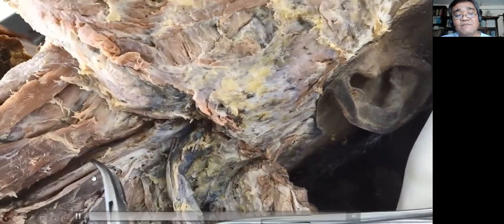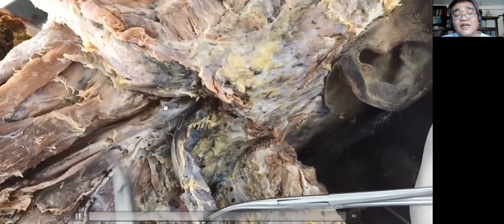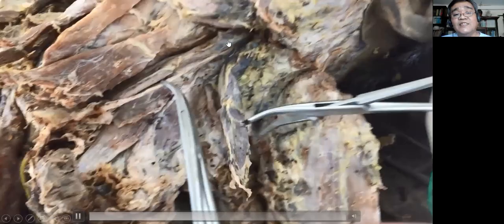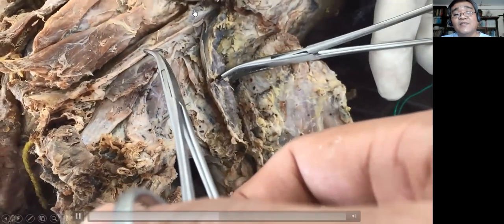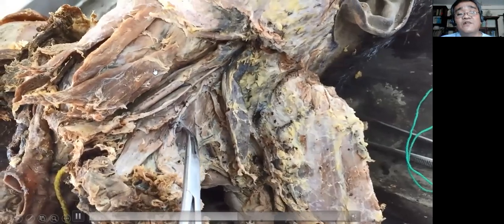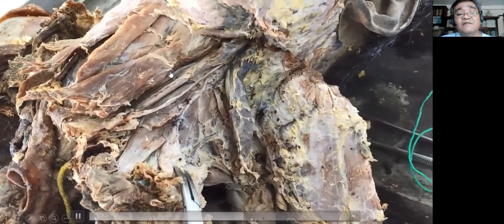Vagus nerve. That is the cut end of the superior thyroid artery. This area here is already the external carotid artery. Going up there is your internal carotid artery. Of course, this is your strap muscle.